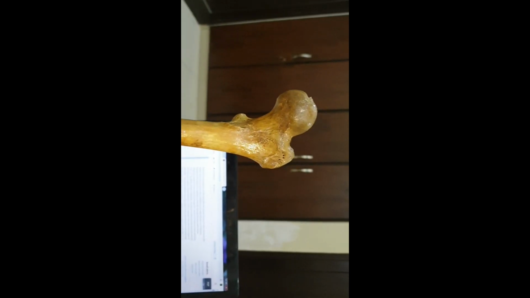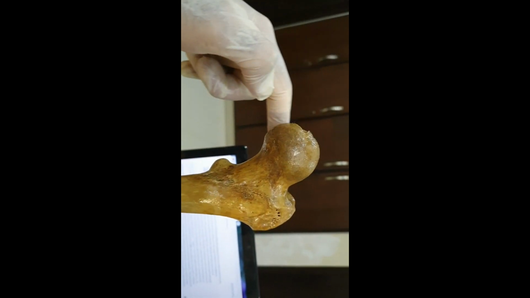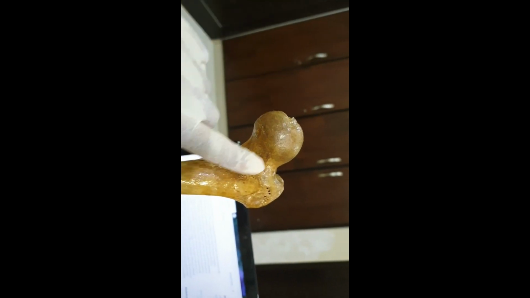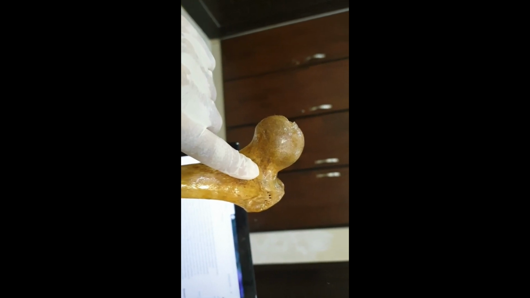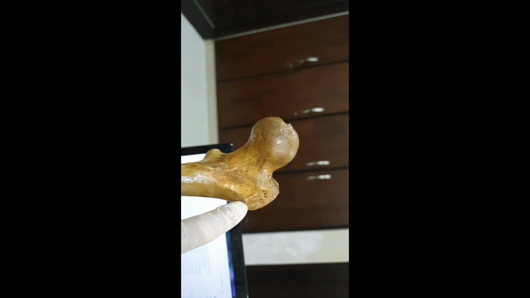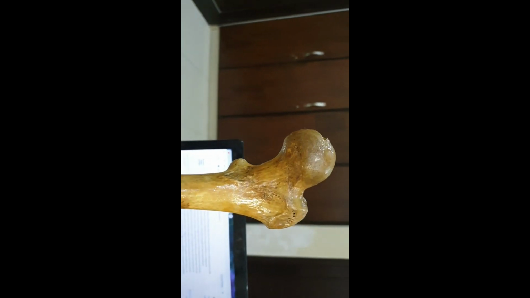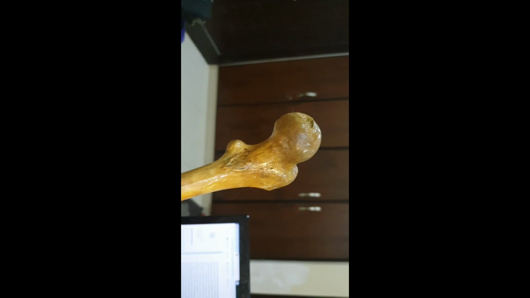Now we will start discussing each part of the bone individually. First, we will start from the upper end. So the upper end of this bone has a rounded head, as you can see here. After the head comes the neck, and after the neck come two elevations. This is called the greater trochanter of the femur, and this small projection here is called the lesser trochanter of the femur.